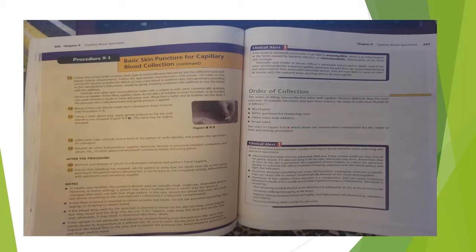Clinical alert. There are several pre-examination variables that require special attention when collecting skin puncture specimens. Microcollection tubes must be adequately filled, and if they contain additives, they should be gently mixed. If it takes too long to fill the tube, microclots may form. Remember that as soon as the skin is punctured, the coagulation process begins, so collect the specimen quickly to minimize the effects of platelet clumping, exposure to air, and light. Excessive amounts of overfilling can cause clot formation. Inadequate amounts or underfilling can cause cells to change morphologically because of too much anticoagulant.